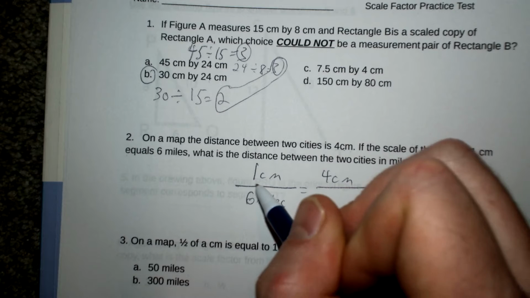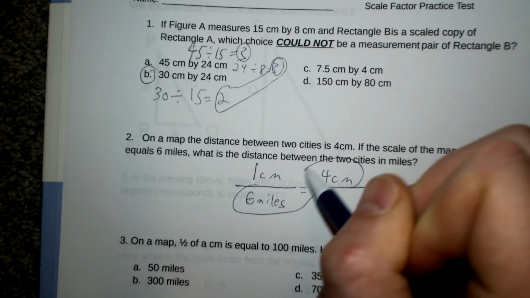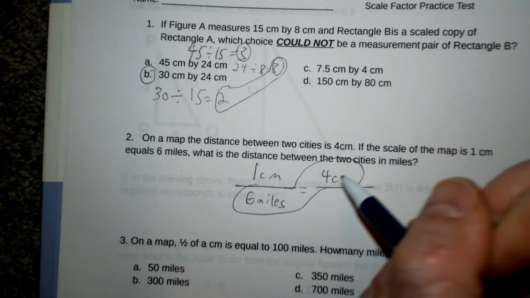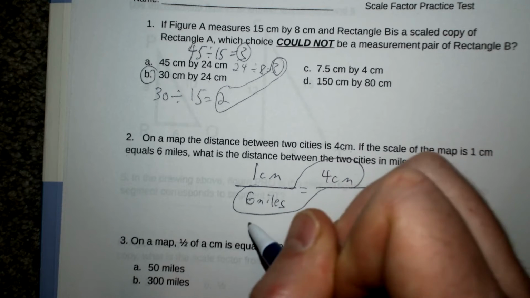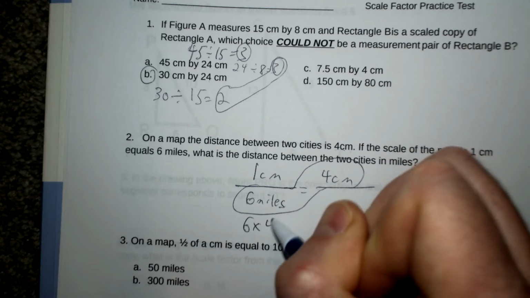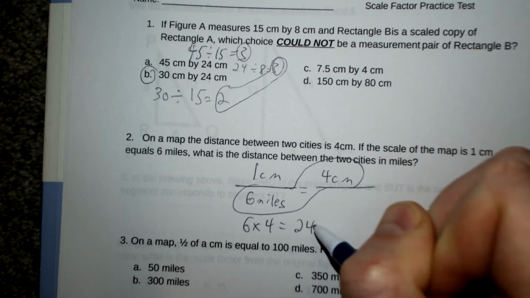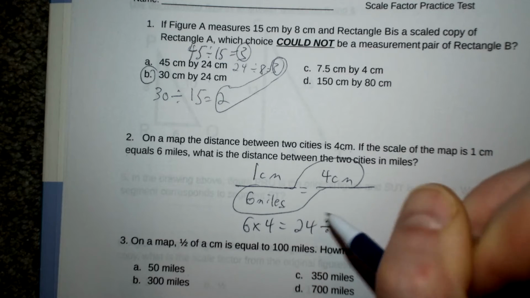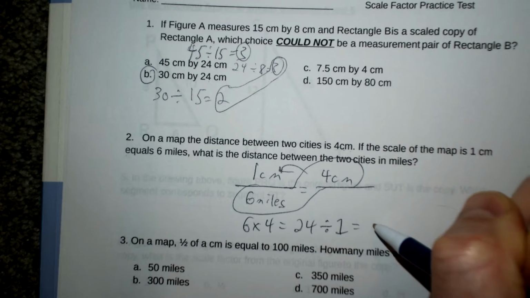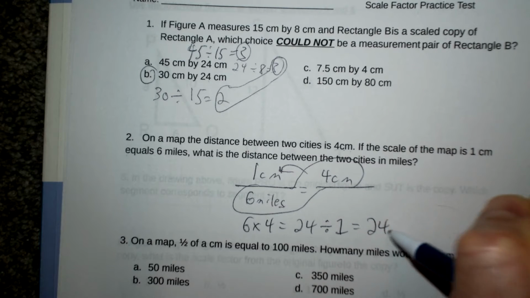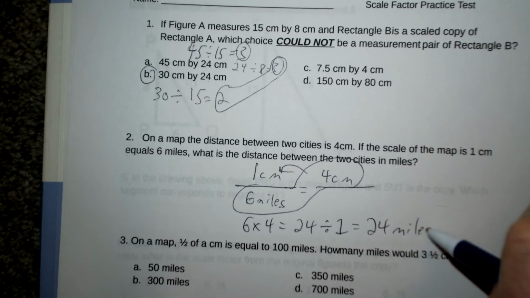Well, remember, we take this times that, take our diagonals and multiply them. 6 times 4 would be 24. And normally we would divide by the last value. In case it's 1, so 24 divided by 1 is still 24. So the answer here would be 24 miles.